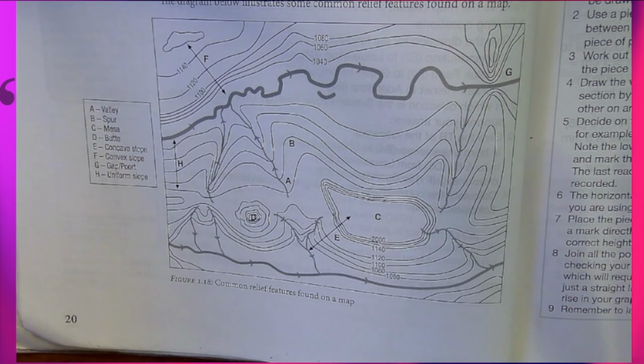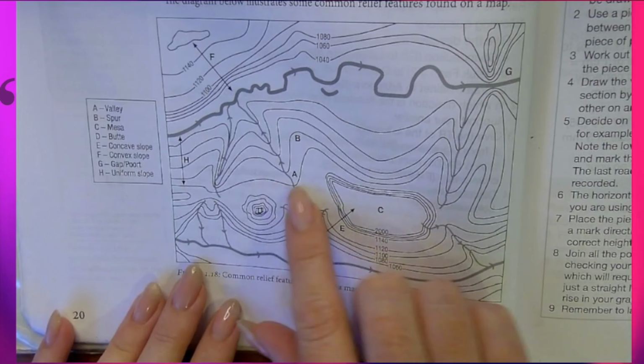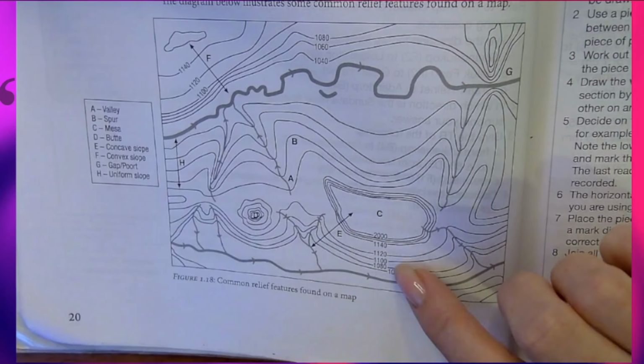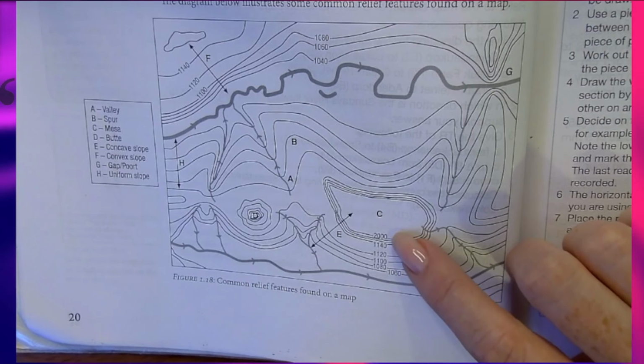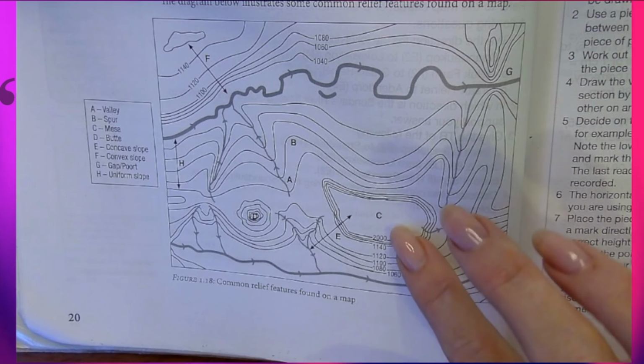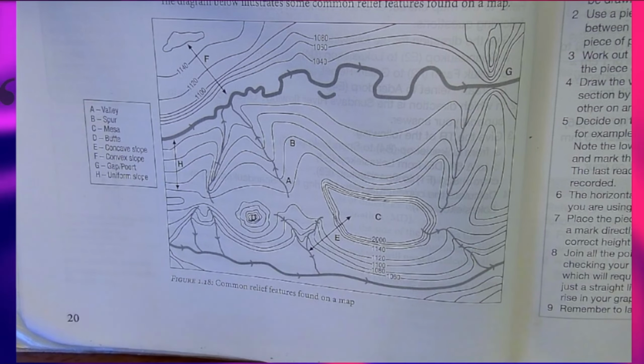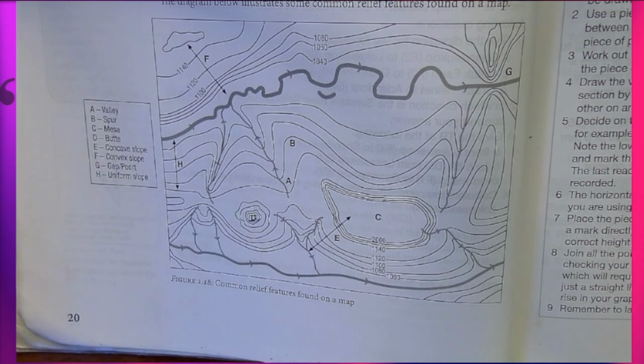So you have a map like this where you can see the contour lines nice and clearly. You can see the different heights over there. They're increasing towards the top of the mountain over there. But we want to know, what would this look like from a side view? So a cross-section is a side view of a feature.